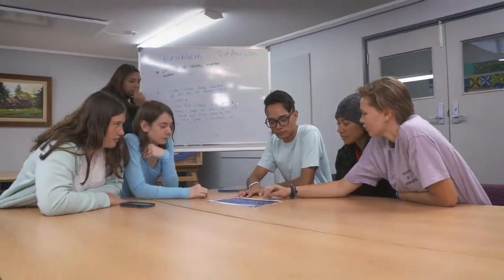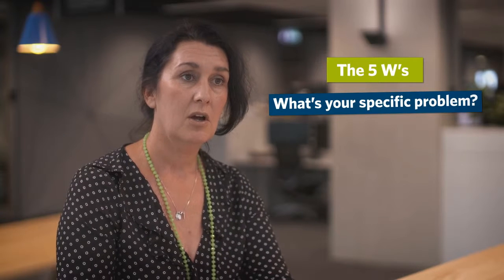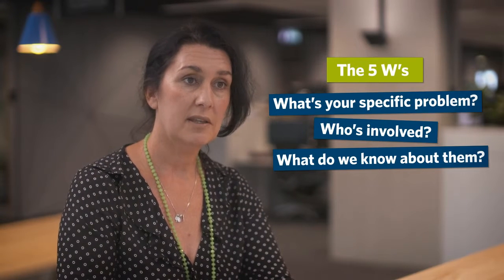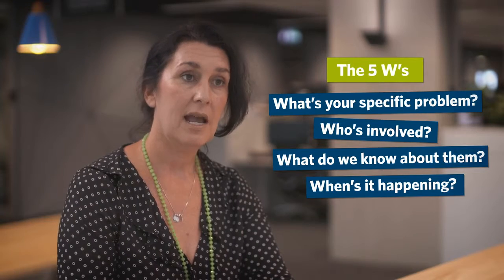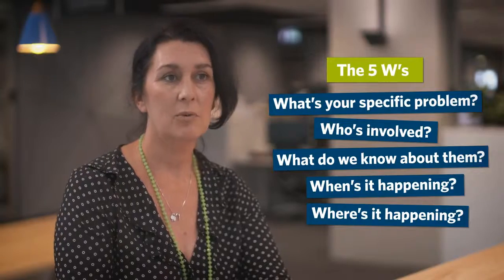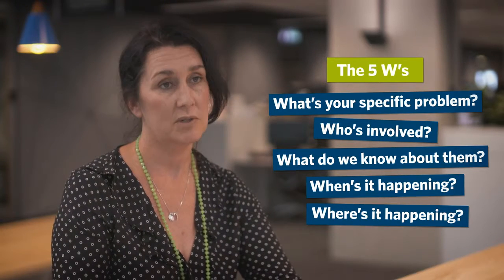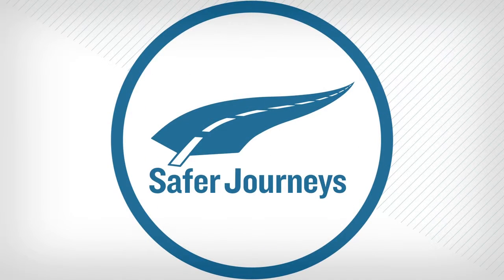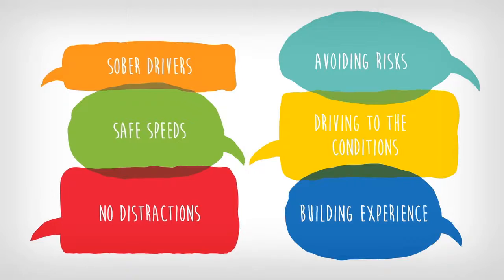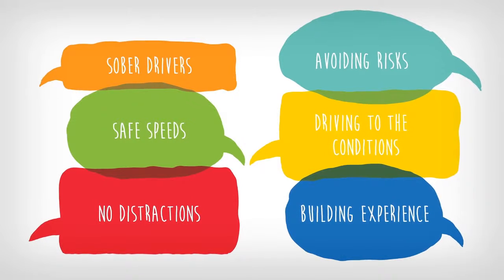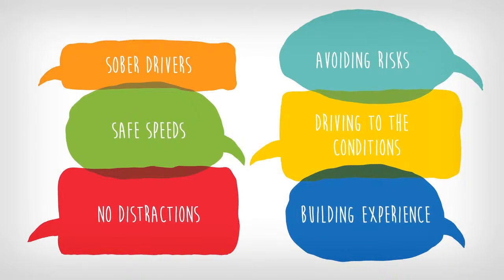So the key questions are, what's your specific problem? Who's involved? What do you know about them? When is something happening and where is it happening? Once you unpick all of those questions, that will help you understand the problem a little bit more and who you're targeting also. When we design a campaign, we need to make sure that it links very closely with Safer Journeys. Safer Journeys identifies the priorities for road safety. So is that kind of like our 6 principles here at SAD? Definitely, that's exactly like that.